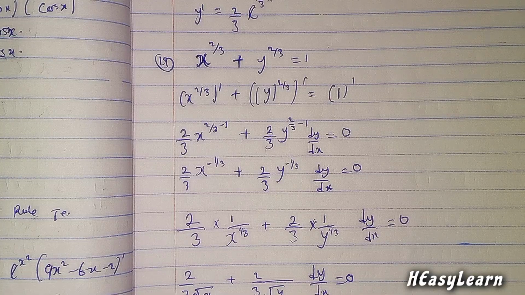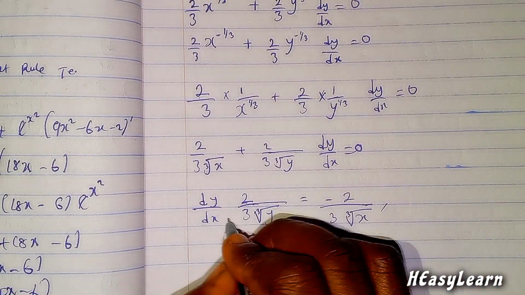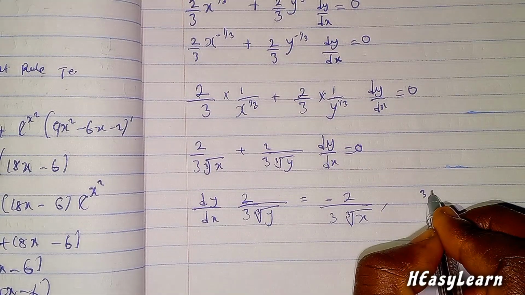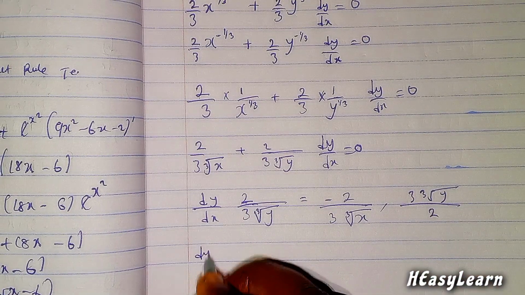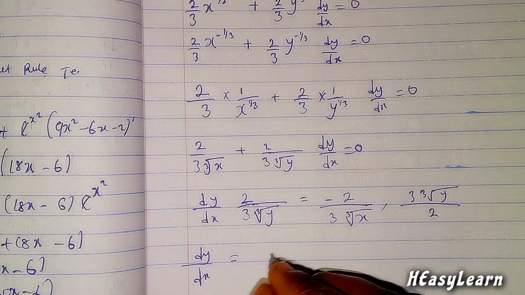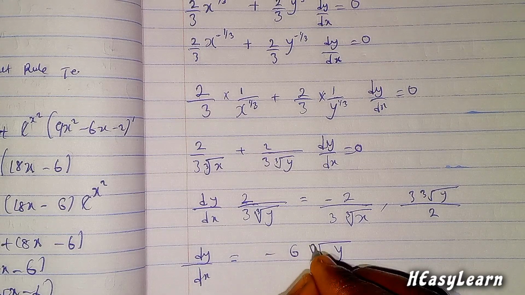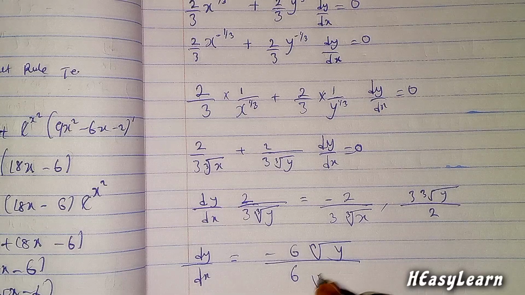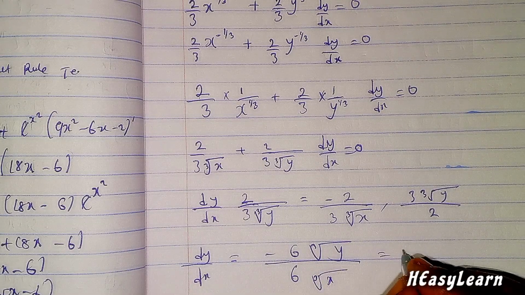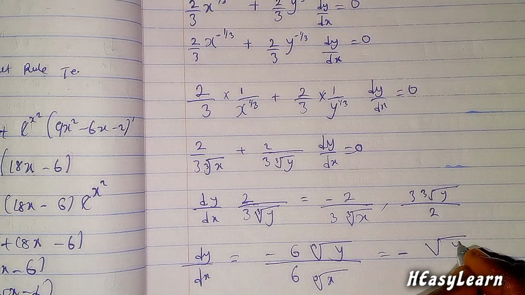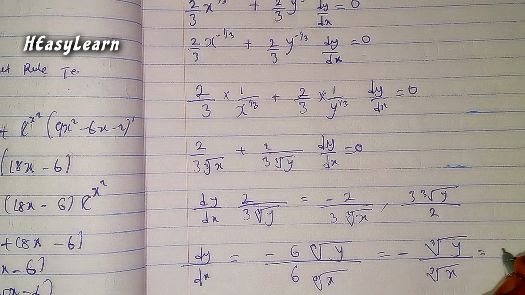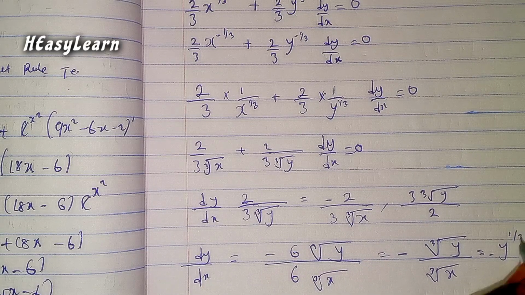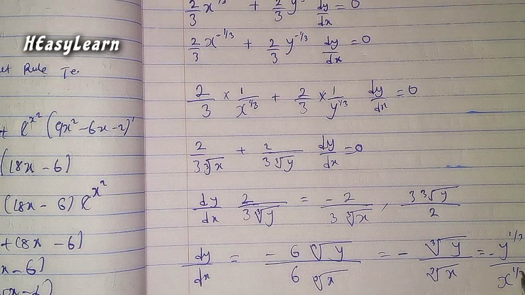The next step is to make dy/dx the subject of the formula. So multiply through by 3 cube root of y over 2. So the dy/dx of this function is minus 6 cube root of y divided by 6 cube root of x. This is the same thing as minus cube root of y divided by cube root of x. It can be simplified as y to the power of minus 1/3 over x to the power of 1/3.